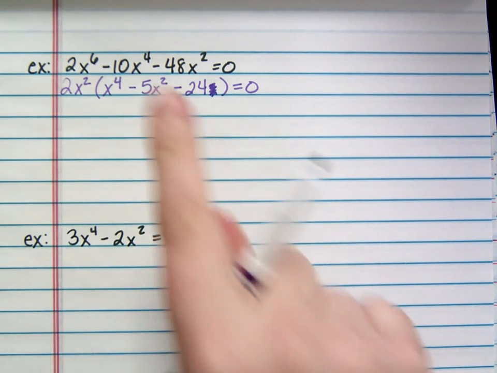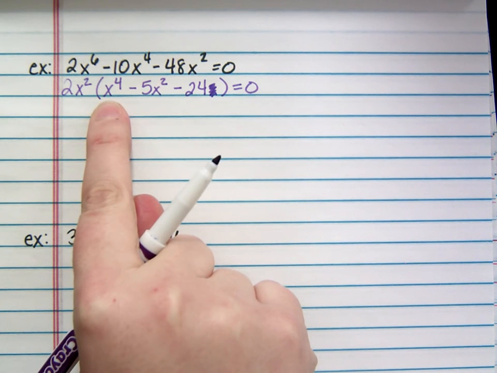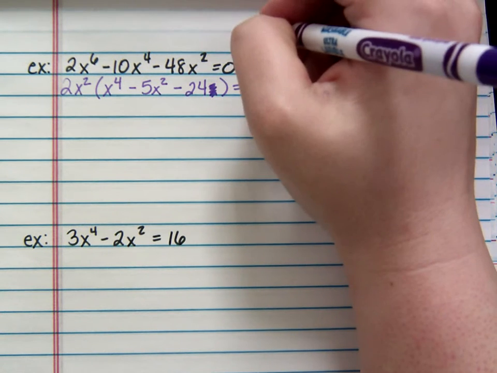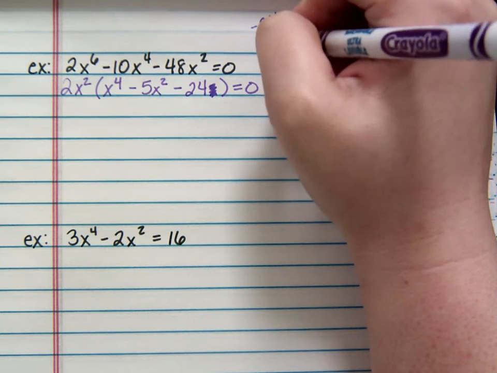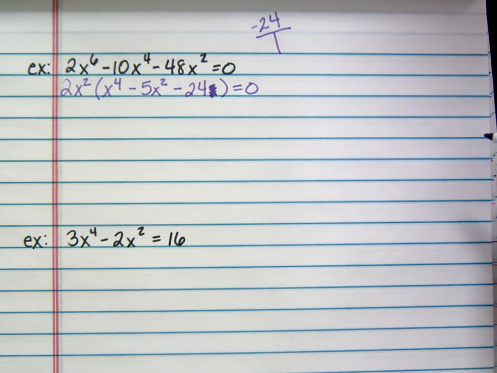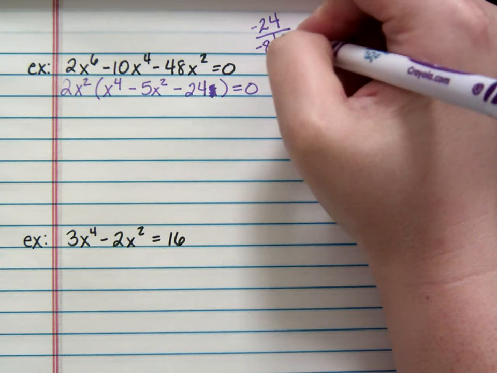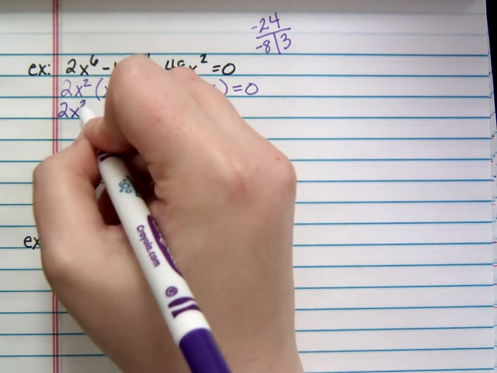Now if I look at this trinomial that's left over, my a value is equal to 1. So when this happens, all you have to look at is your c value. You find 2 numbers that multiply to be your c value, but add to be the b value, which in this case is negative 5. So numbers that multiply to be negative 24, but add to be negative 5, will be negative 8 and positive 3. So I bring down the 2x squared. I'm not done with it.